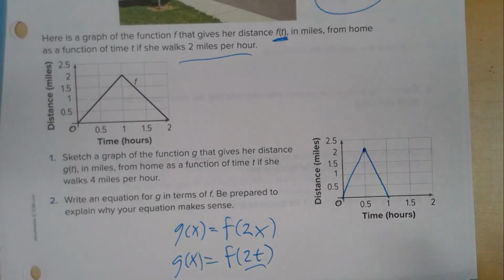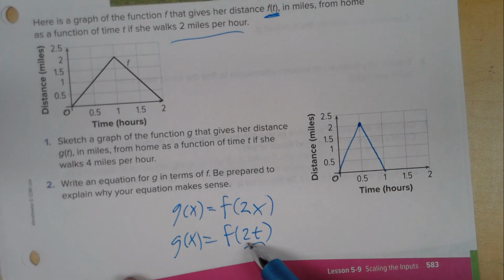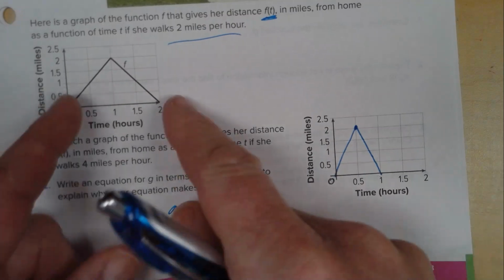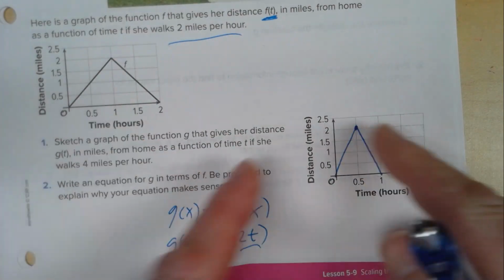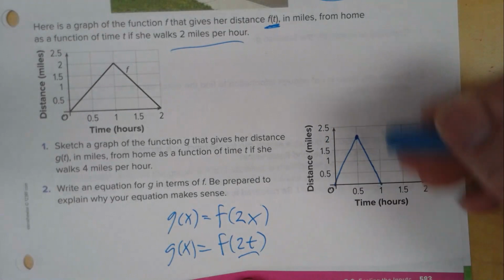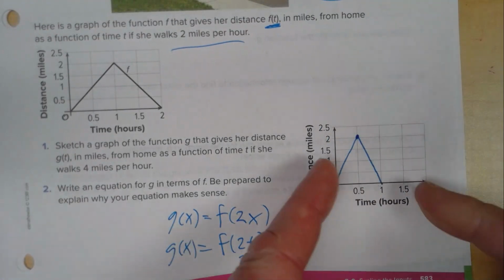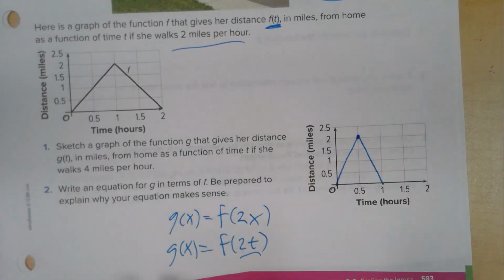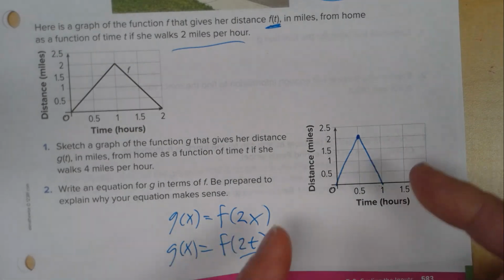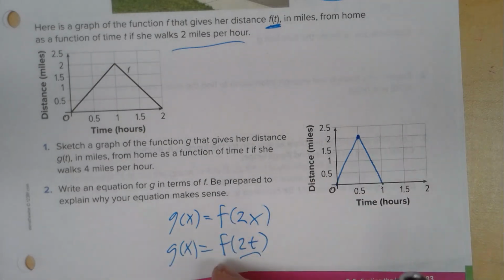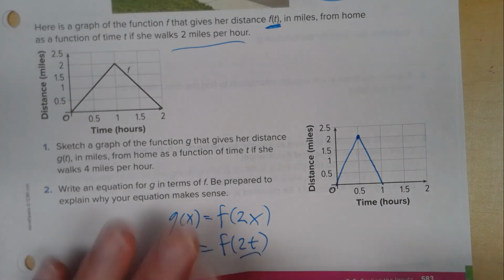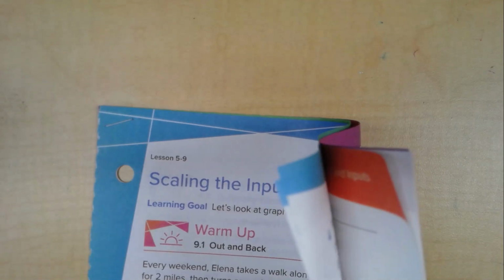So what we've noticed on this first page is if we multiply a number times the x first, then do the function, it took the graph and it squished it in. It made it go twice as fast. The heights are still the same. The y values are still the same. It's just the x values got smashed together by this factor of 2. So you got to remember, if it's smashed in, it's going to be something that's bigger than 1. Well, guess what the next example is? It's going to be more spread out because we're going to go slower.